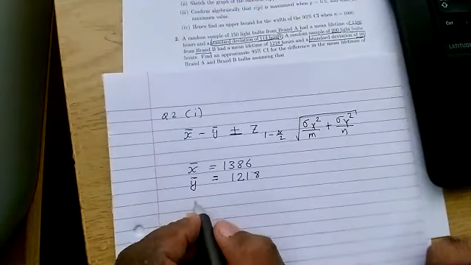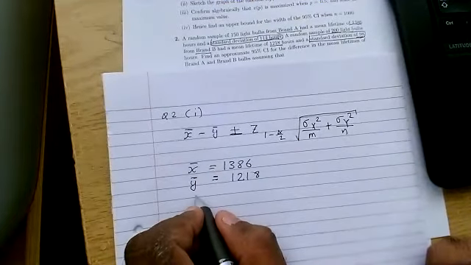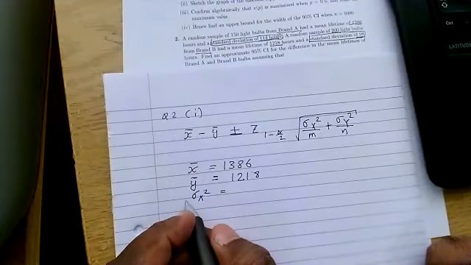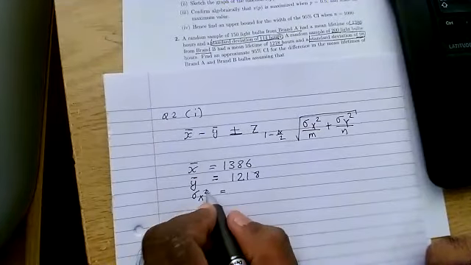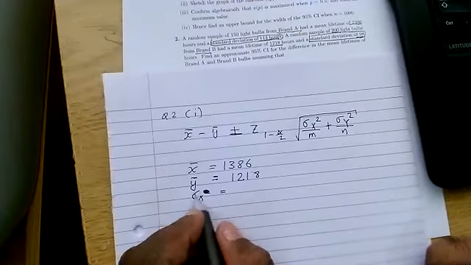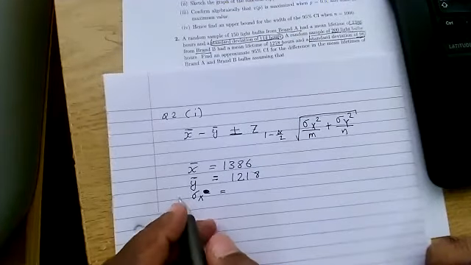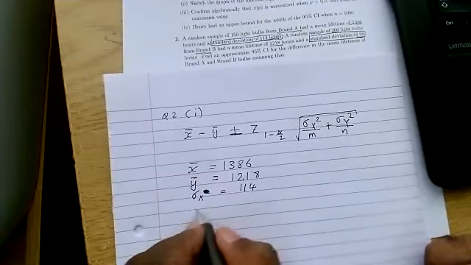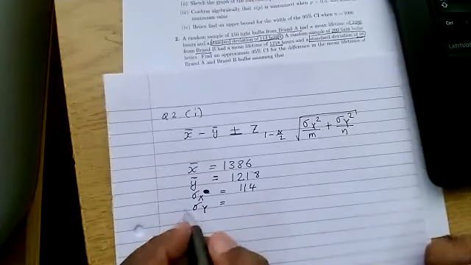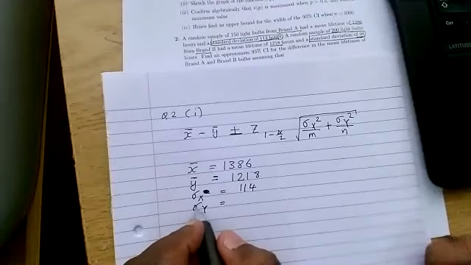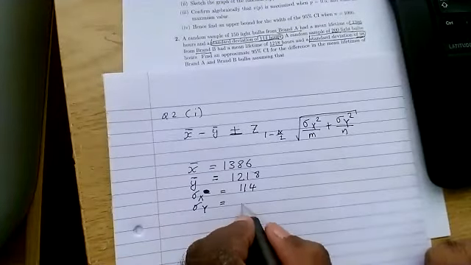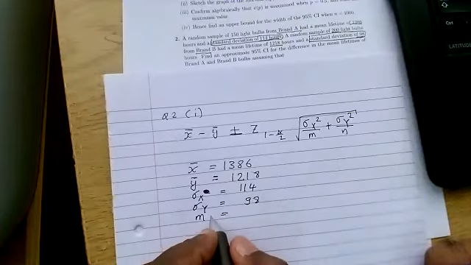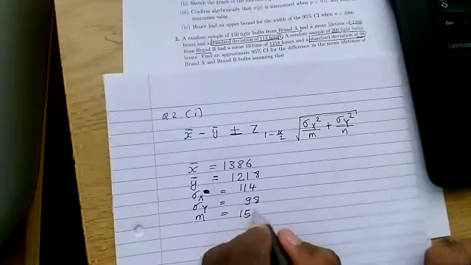And we are told sigma x, the population standard deviation for the first population, is given as 114. Sigma y, the population standard deviation for the second, is given as 98. M, the sample size for brand A, is 150.